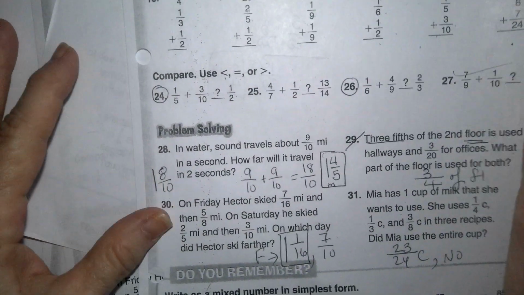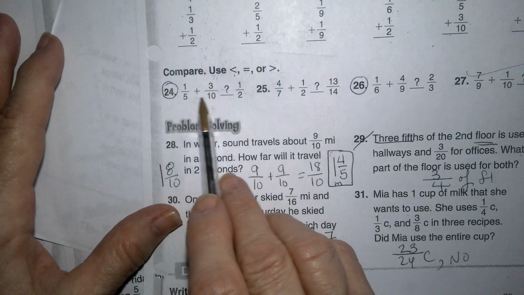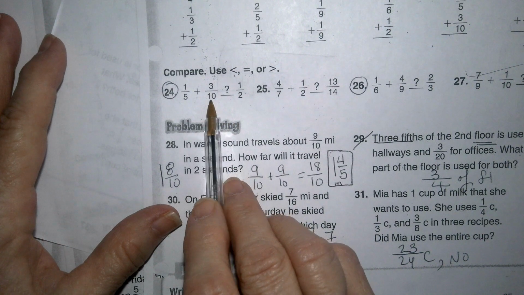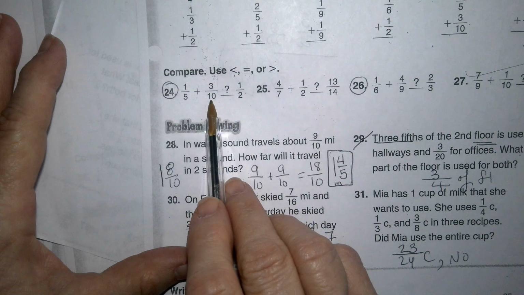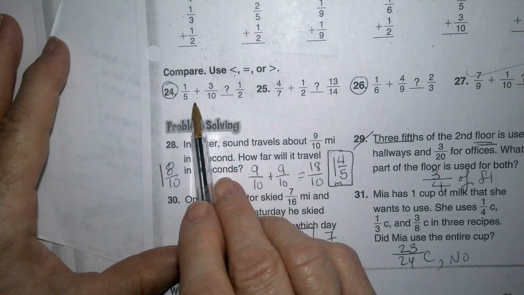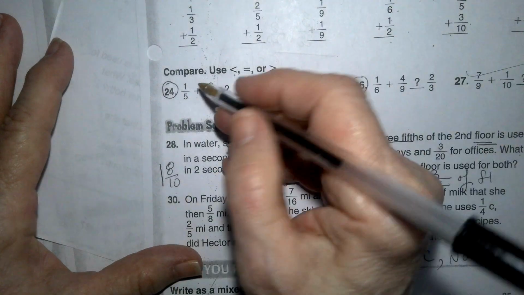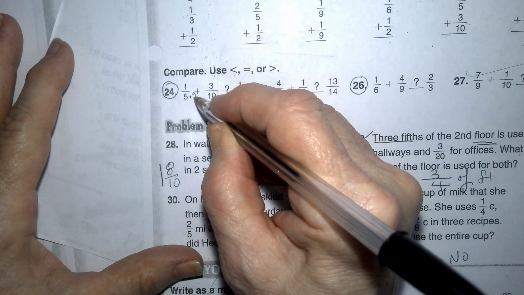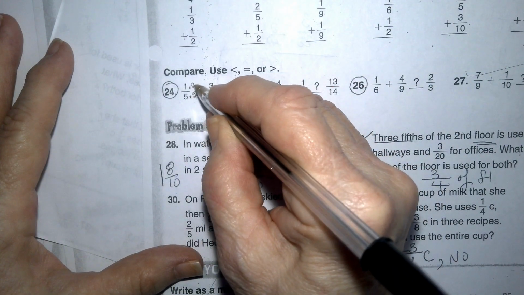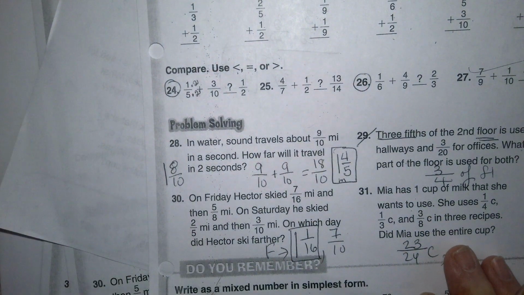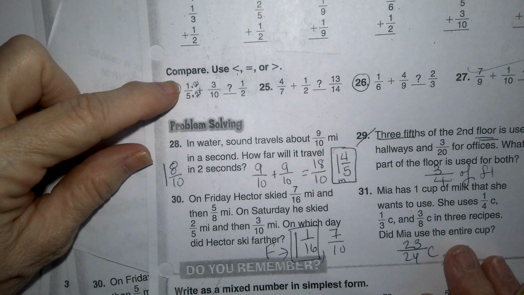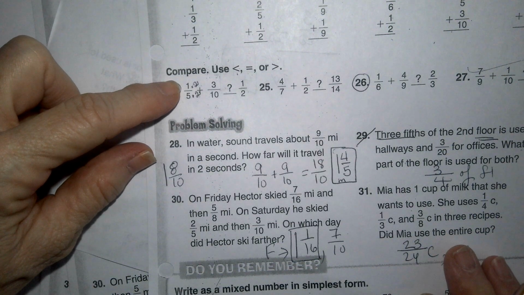Alrighty, so who knows the common denominator? It's going to be 10. In fact, let's go ahead and change this one to a 10 right here. Let's start it by putting times 2, times 2. So let's see if we could do this one right here. Oh, this is a good one. Okay, what's 1 times 2?